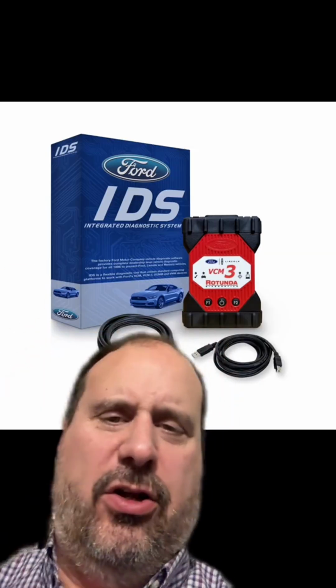So we know that Ford IDS, the whole little enchilada here that all the big boys use, can do a cylinder contribution test with ECM compensation disabled. We'll talk about what that means in a second.